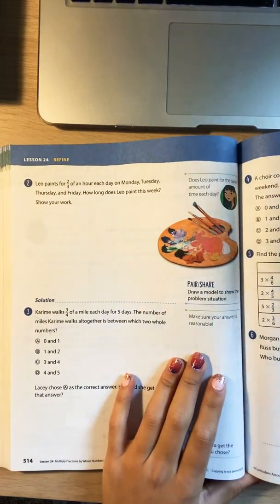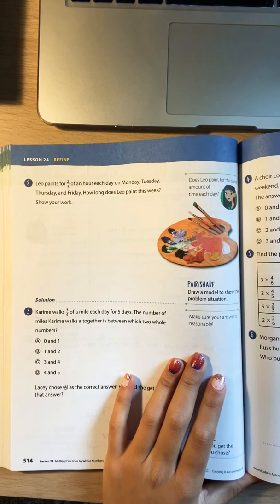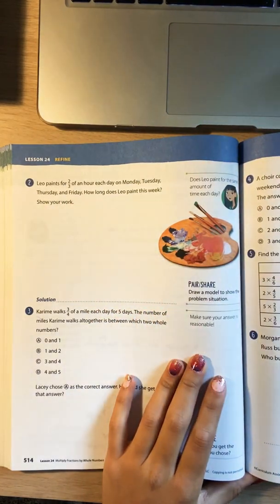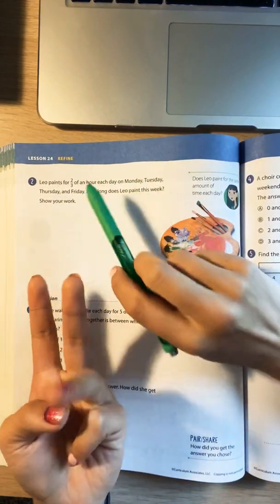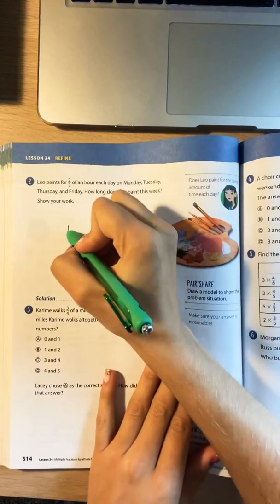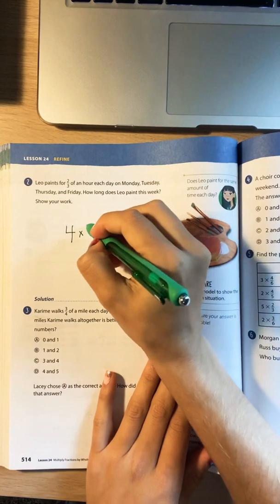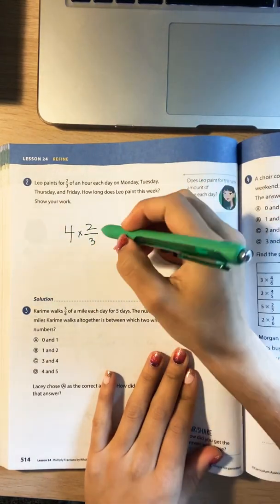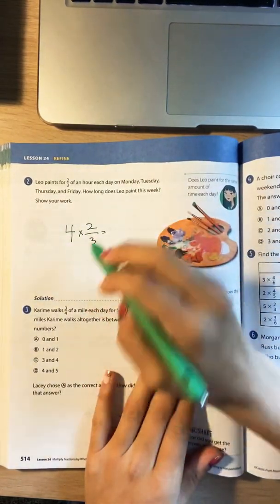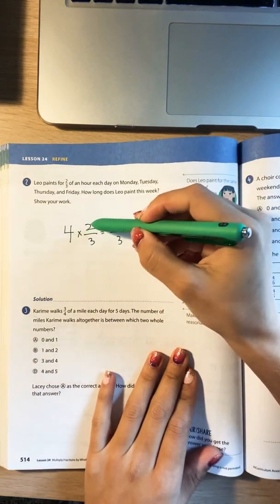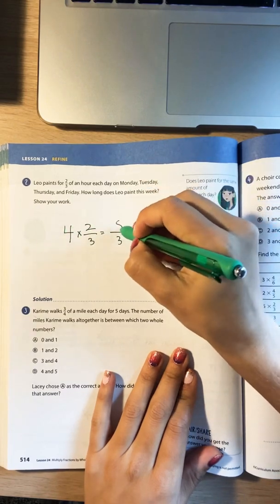Okay, number 2. Leo paints for 2/3 of an hour on each day on Monday, Tuesday, Thursday, and Friday. How long does Leo paint this week? Show your work. So how many days was that? Monday, Tuesday, Thursday, Friday. So 4 days. Each day he paints for 2/3 of an hour. So total time painted will be our answer. The denominator is going to stay thirds. Whole number times numerator, 4 times 2 equals 8.